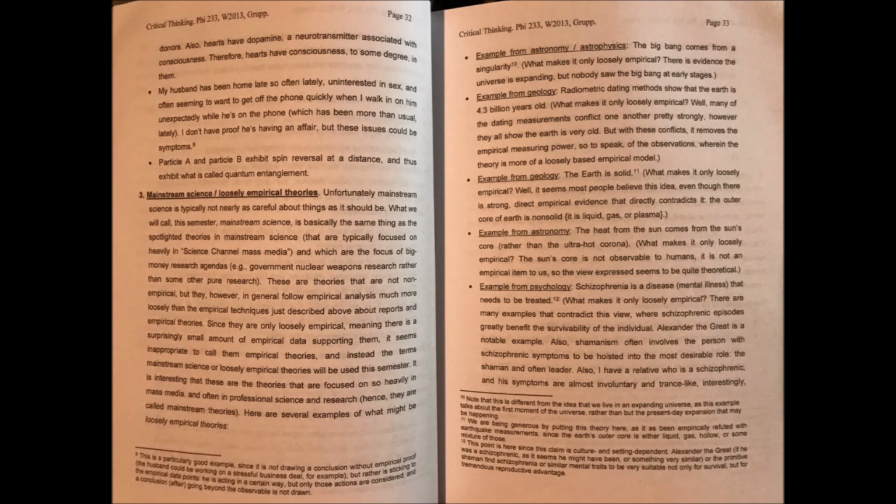What we are calling loosely empirical theories are similar to the spotlighted theories of mainstream science. These are theories that are not empirical, because if they involve elements of theory, then the whole theory is not an empirical theory. They follow empirical analysis much more loosely than the empirical techniques just described with empirical theories.